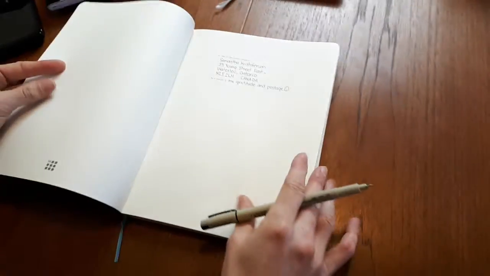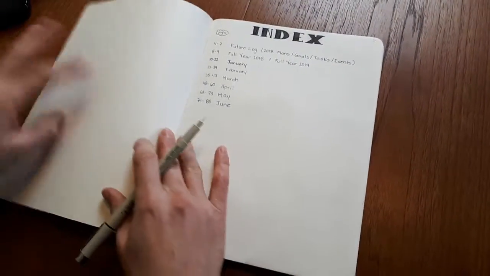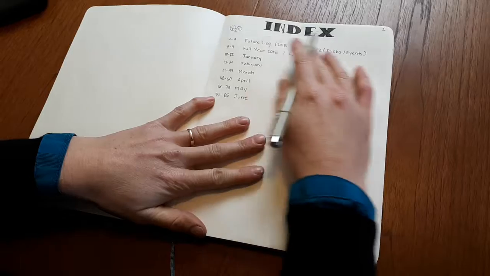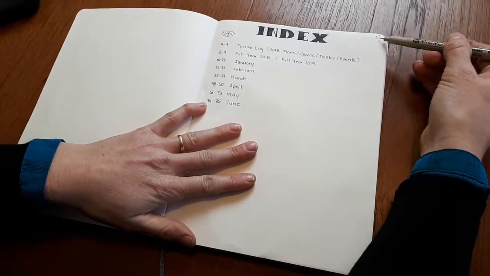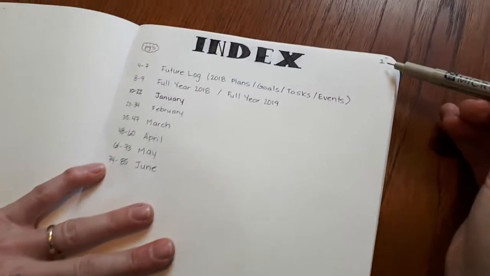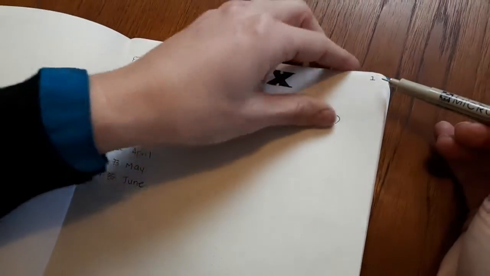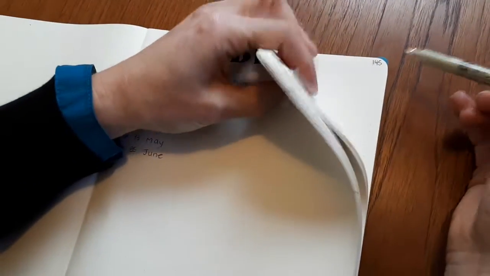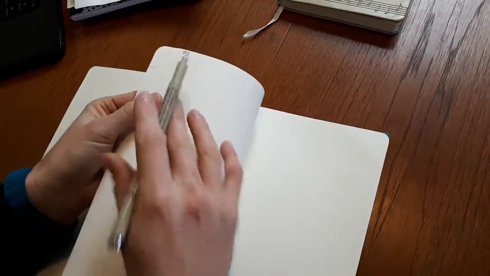So open up your book to the first page that's available, and you can go ahead and label that index. You're going to want to make sure that you have your page numbers in your journal. If they haven't been printed onto the paper already, you can go ahead and add in every page number until you reach the very back for the last page number.